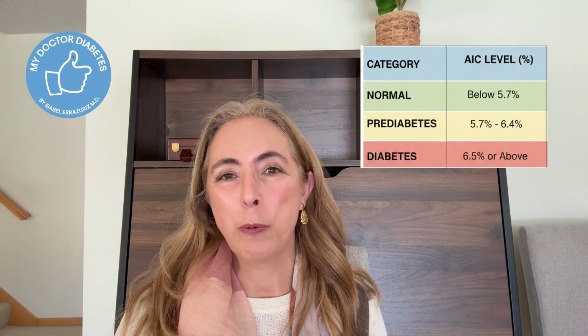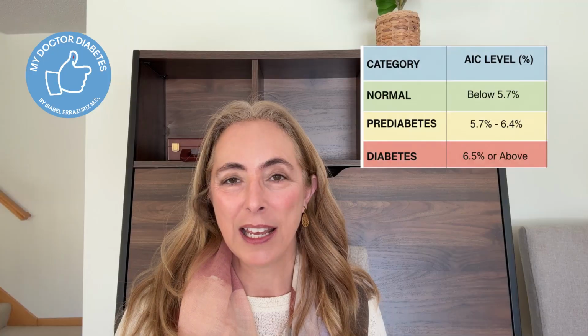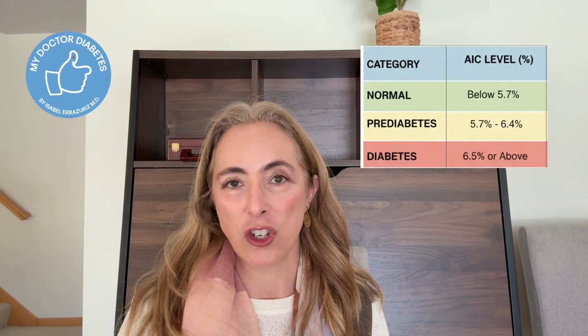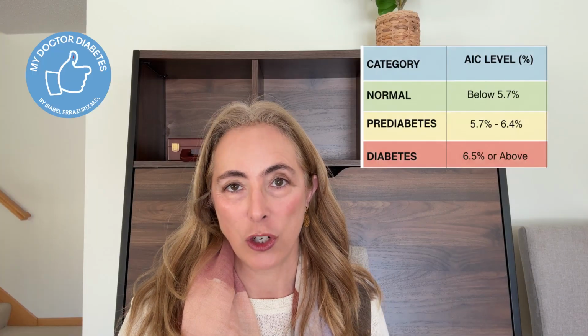First of all, it will help us diagnose diabetes. If somebody gets the test done and the value is 6.5% or greater, that means it is within the diabetes range. You will have to confirm this diagnosis with a second test, but that is the diabetes cutoff, 6.5 or more. If you have an A1c within the range of 5.7 to 6.4%, that will put you in the pre-diabetes range. So it can be used for diagnosis of pre-diabetes and diabetes.